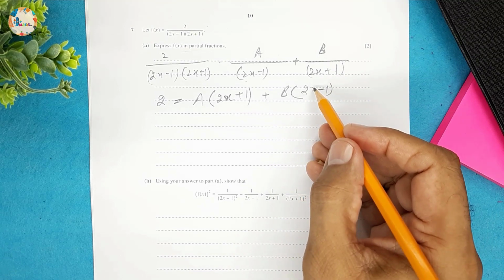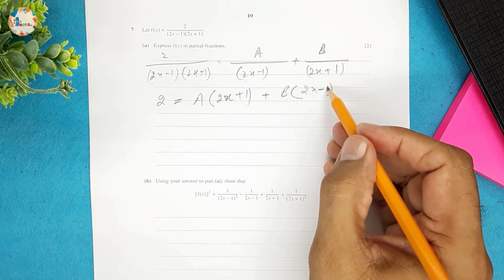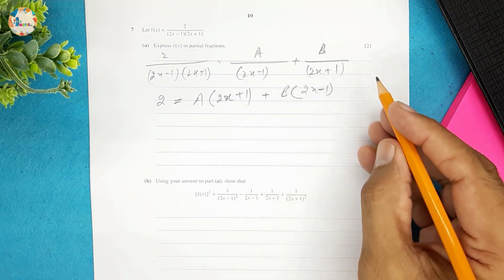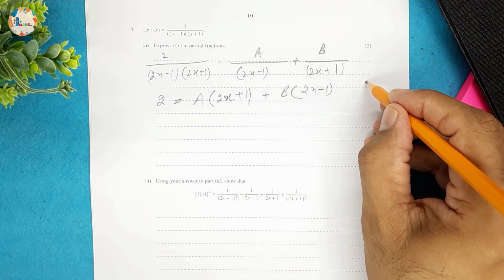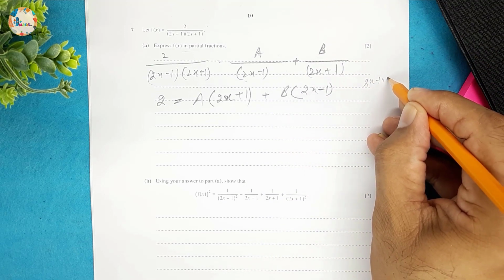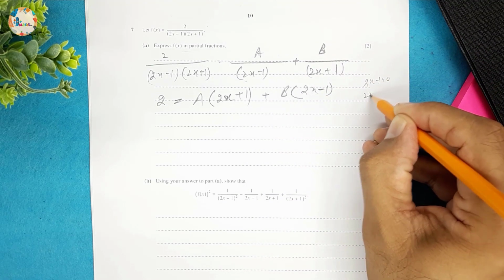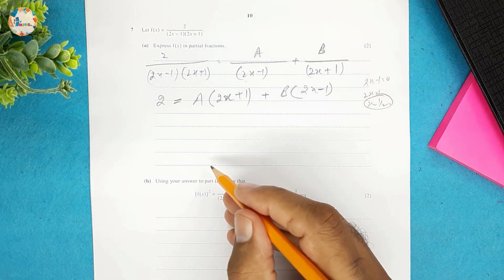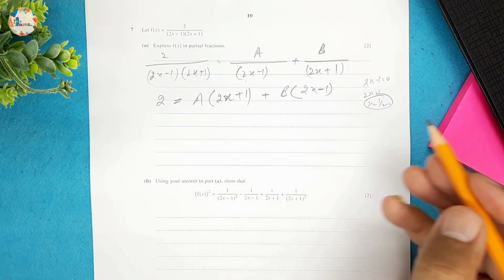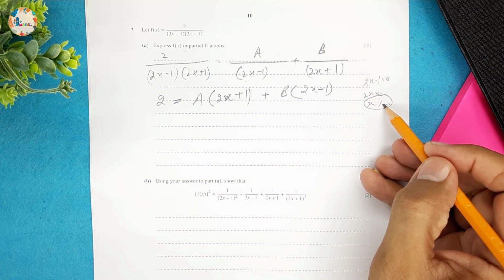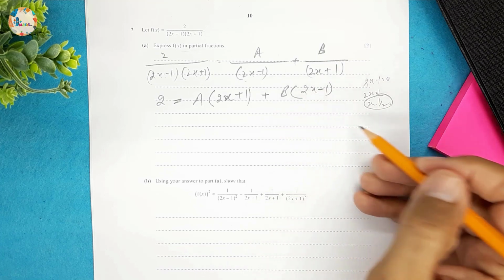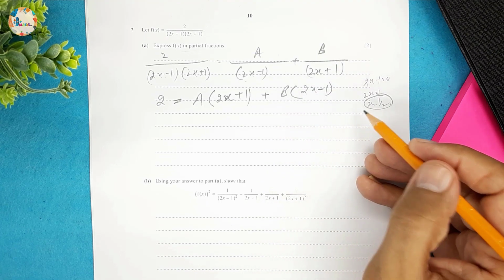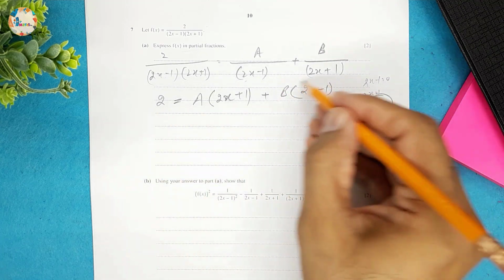Now we can check for what value of x the b term will be 0. 2x minus 1 is equal to 0, so 2x is equal to 1, so x is equal to 1 by 2. If we replace x with 1 by 2, the b term will be 0.